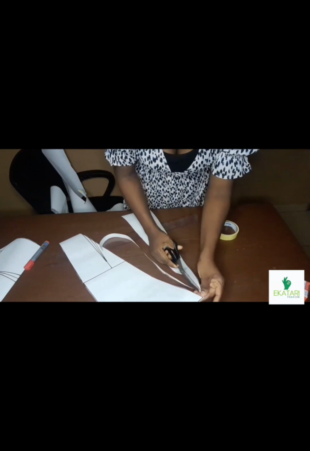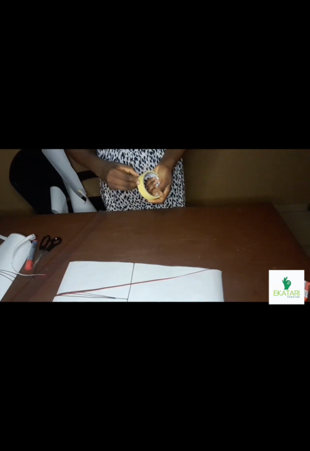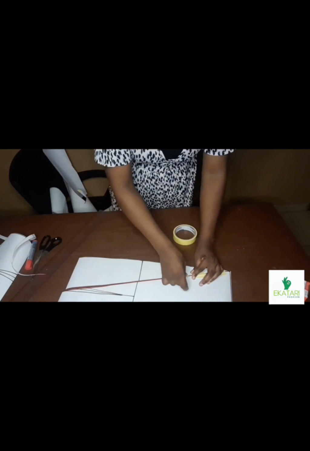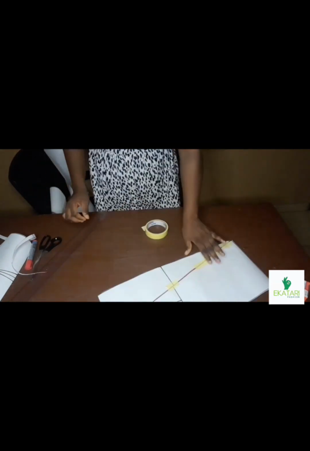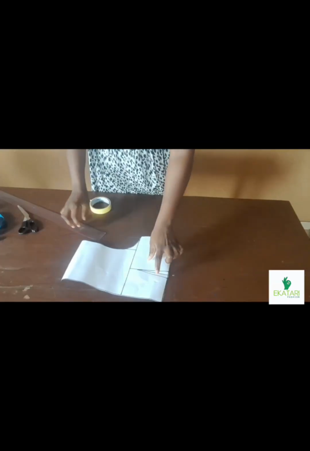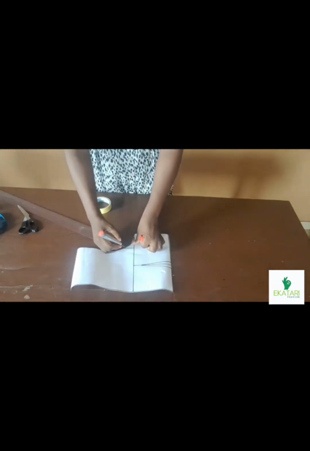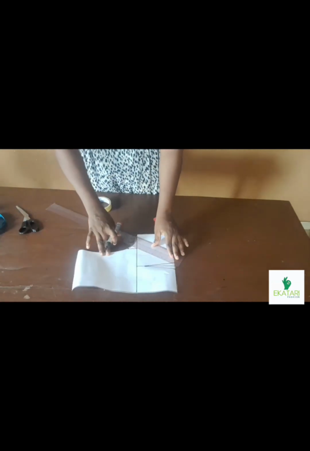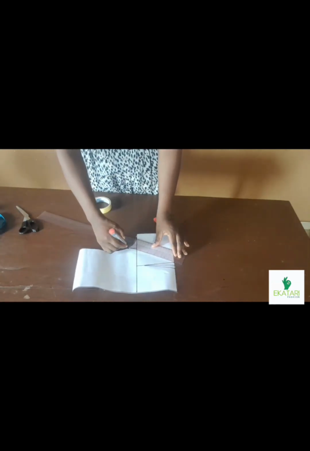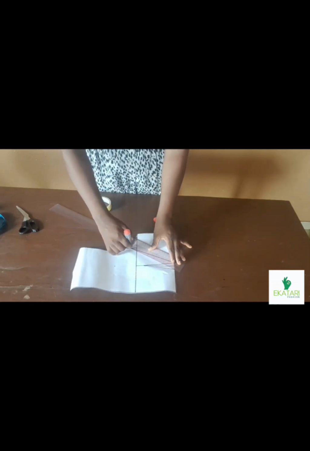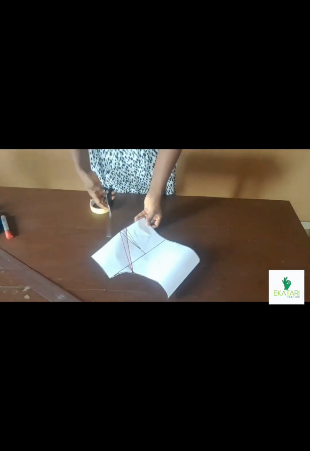Take it off and use your paper tape to hold it together. So after holding this together, the next thing is to work on the top part. Like I said, there is no bust dart here, so it's very easy. We'll just get a point on the armhole and then draw from one dart leg to that point, then the next dart leg to that point too, and then we use our scissors to take out the dart.